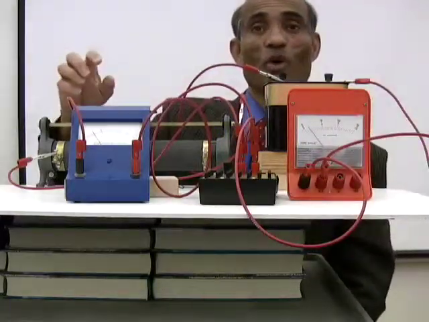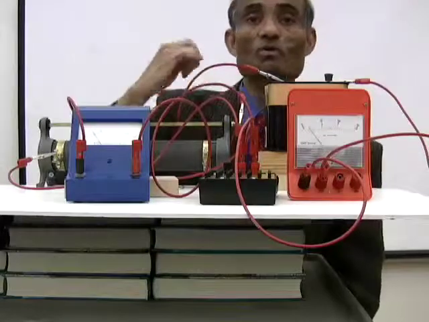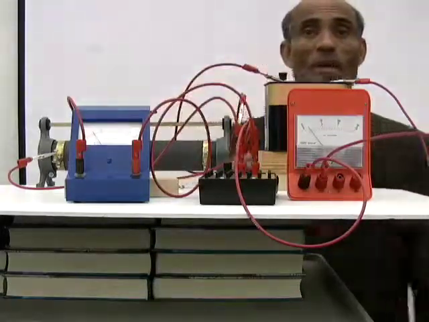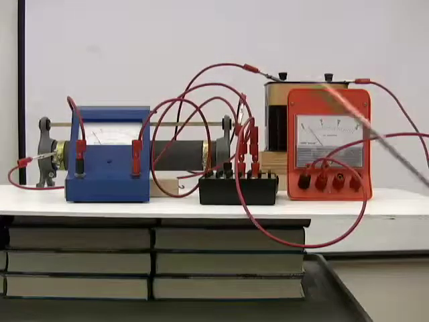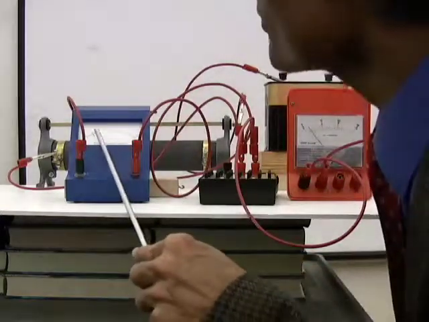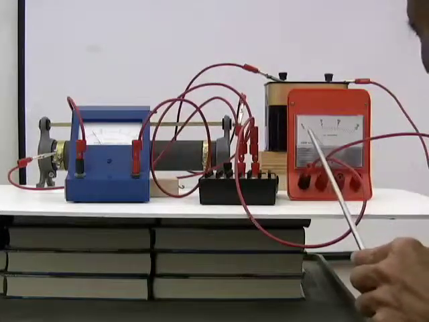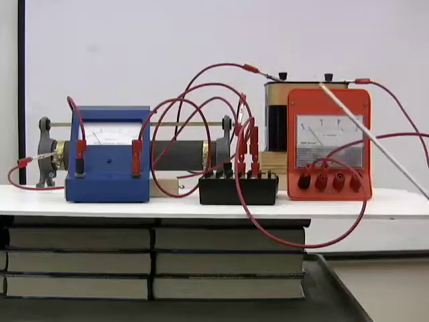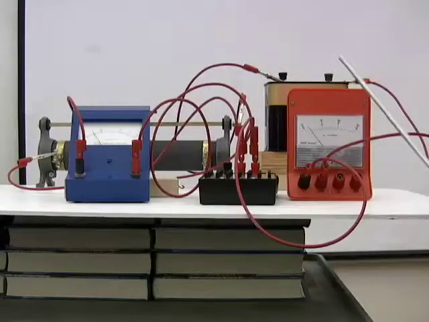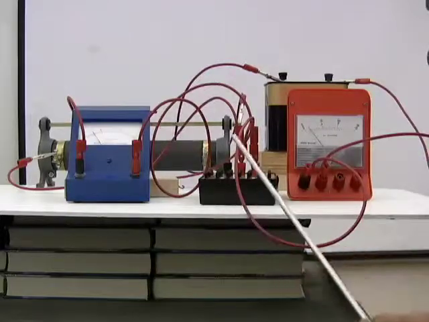I want you to watch the readings of the ammeter and voltmeter one more time. Now, is it possible for you to read these? What does the voltmeter read? The voltmeter reads 0.5 volt, and the ammeter reads 0.25 ampere. Well, what does the resistance then equal to?